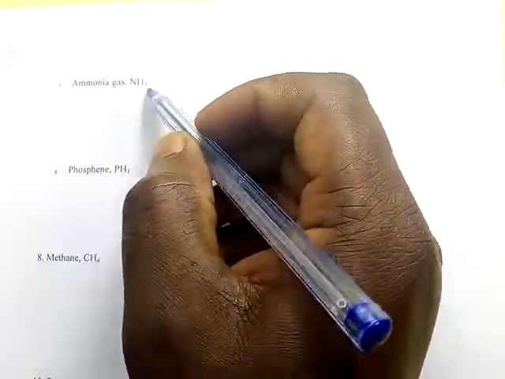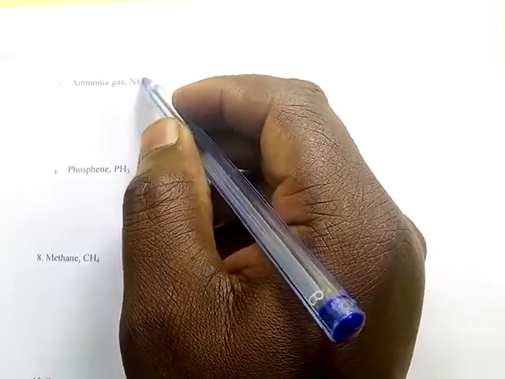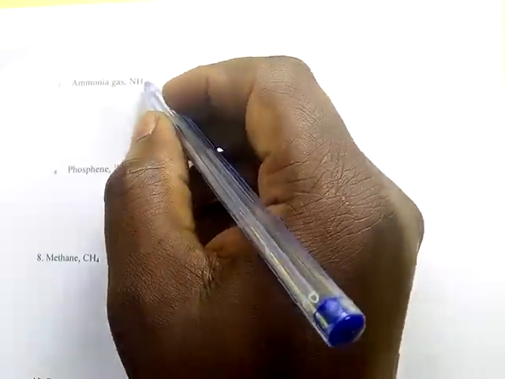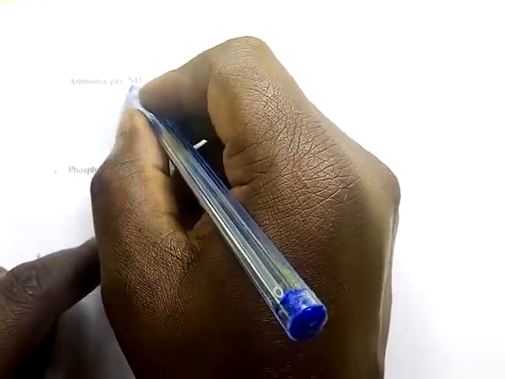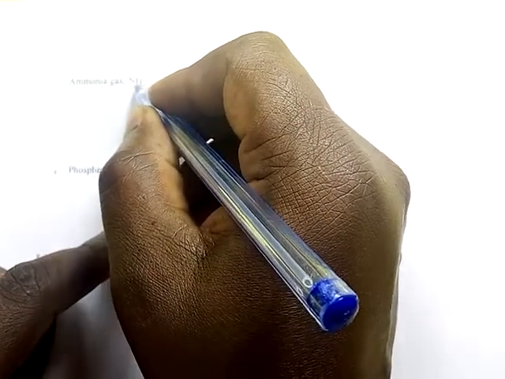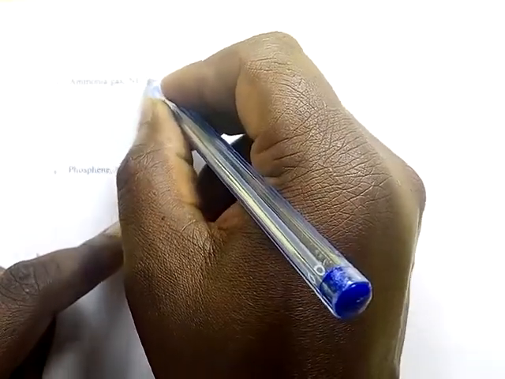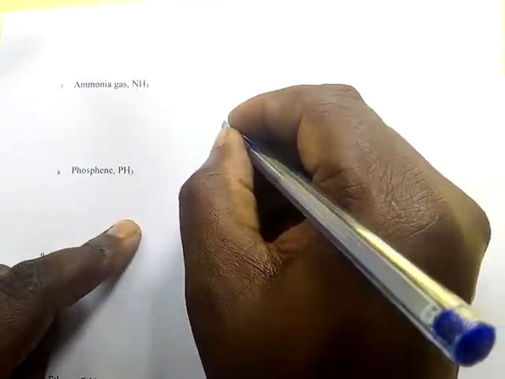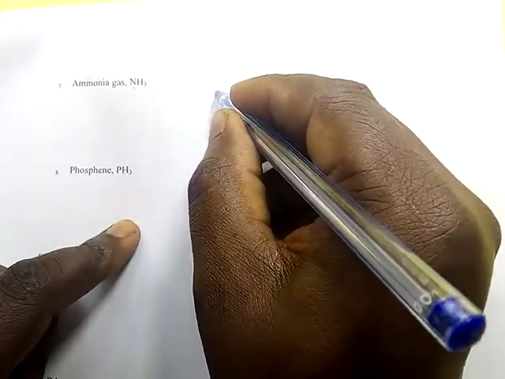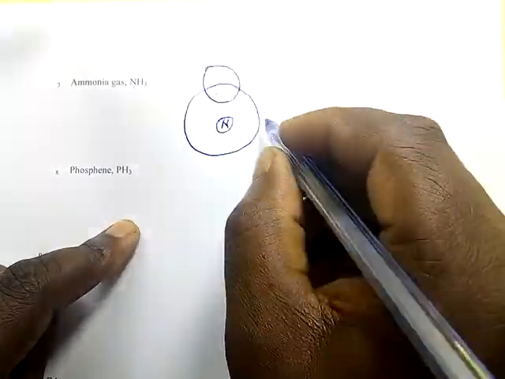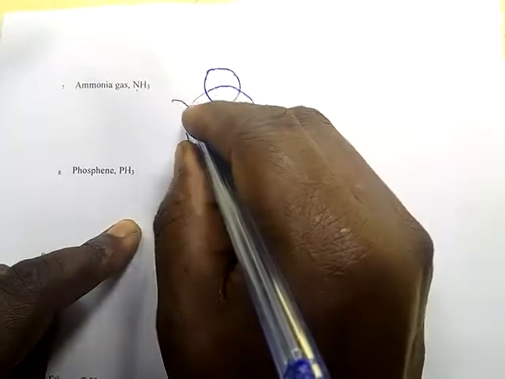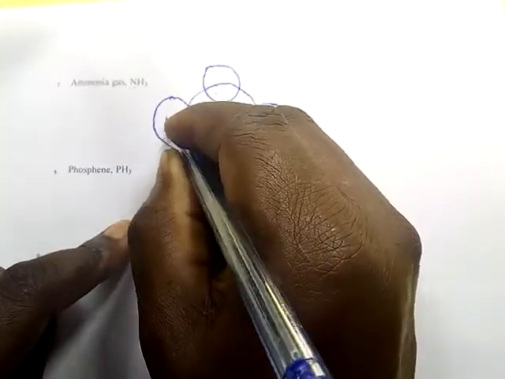So we are supposed to use dot and X to draw the structure of ammonia. So before that, you should know that ammonia forms covalent bonds, because this is a nonmetal and this is a nonmetal. The nonmetal which is single, or one of them, stands at the center, and those that are more than one surround it. So nitrogen will be at the center, and then will be surrounded with 3 hydrogens.